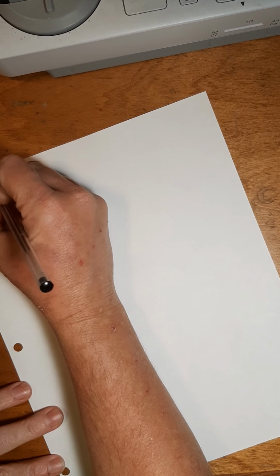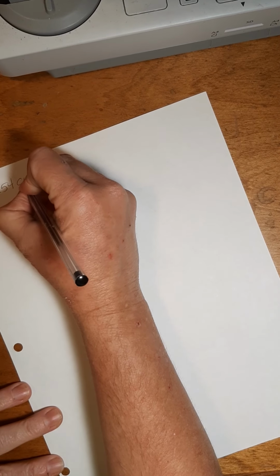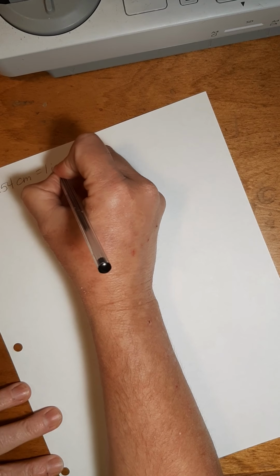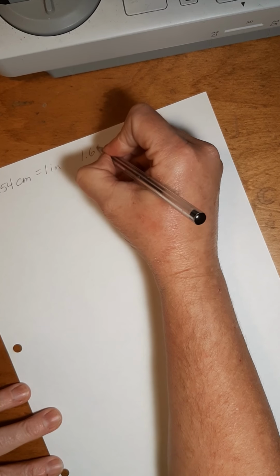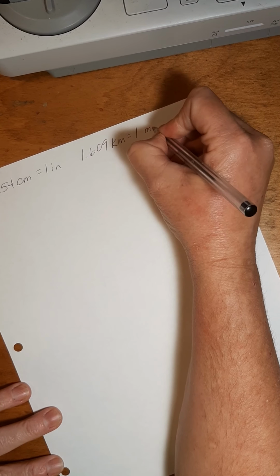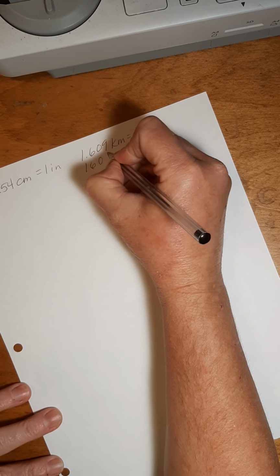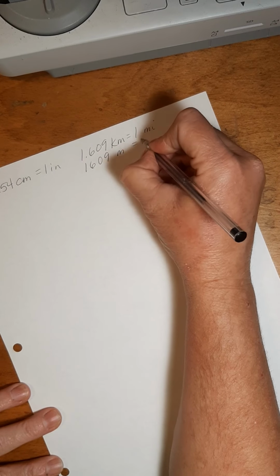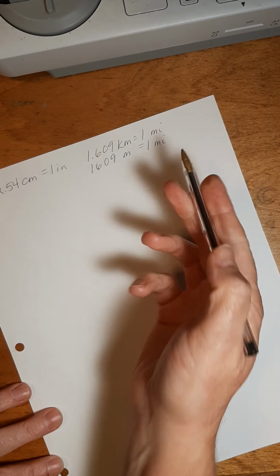But now, let's do English to metric. There are two bridge units you need, 2.5 centimeters in an inch, or you could either say 1.609 kilometers in a mile, or you could say 1609 meters in a mile, whichever one's convenient. So that's basically the same.